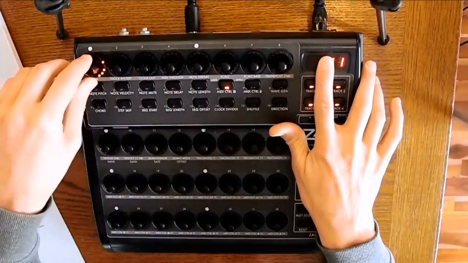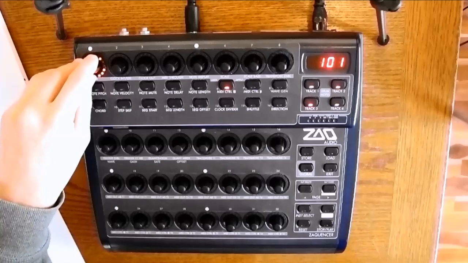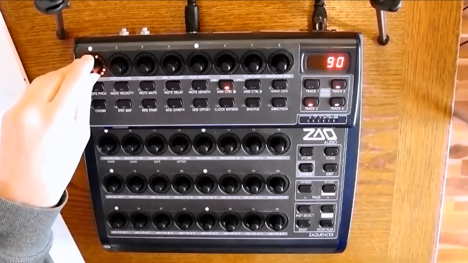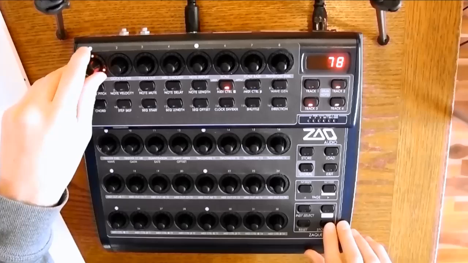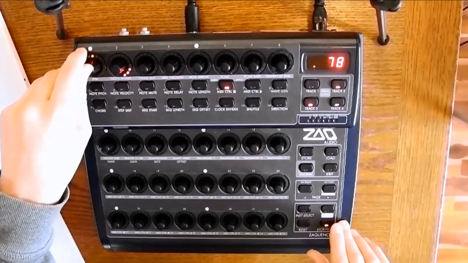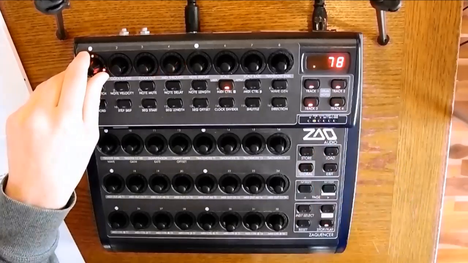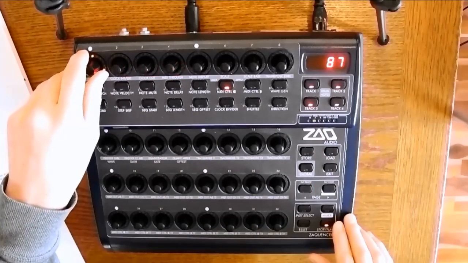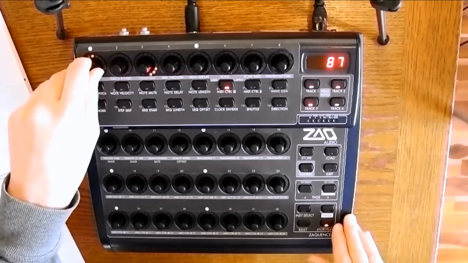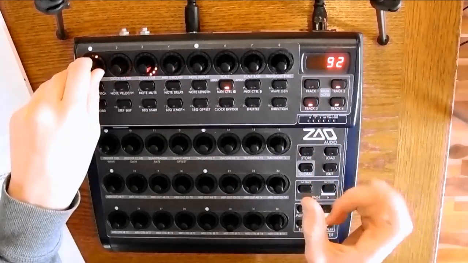Always the last digit is the number of repeats, and now it's the mode reverse delay. So it starts with a very quiet repeat and the repeats get louder. Let's listen to it. You hear it very nicely. Well, inverse delay. Again, the first digit gives us the delay time.